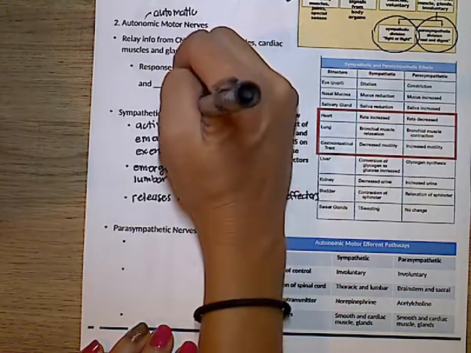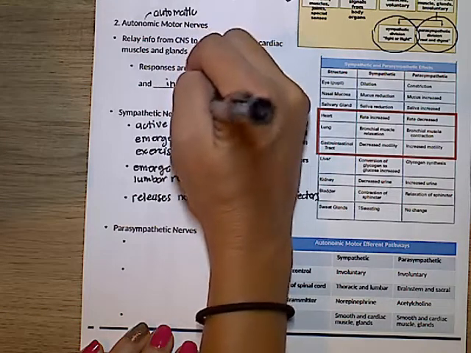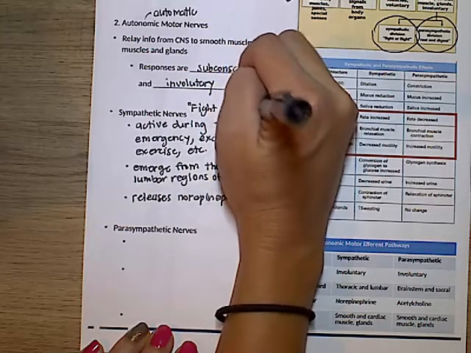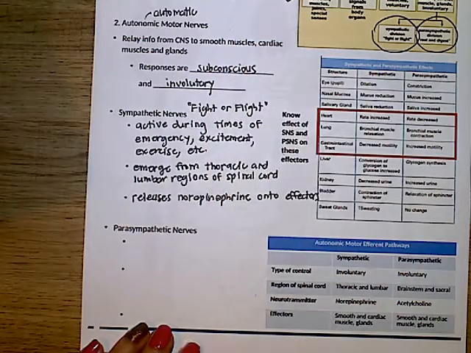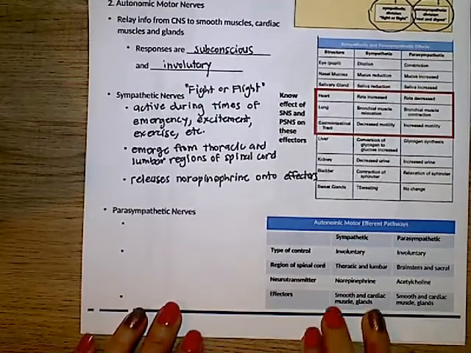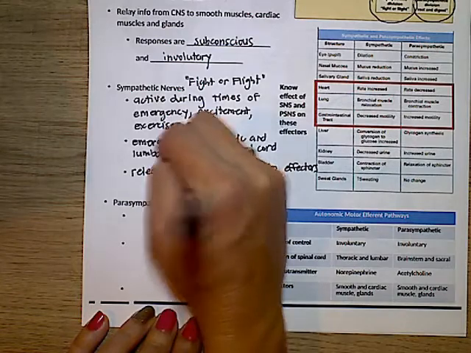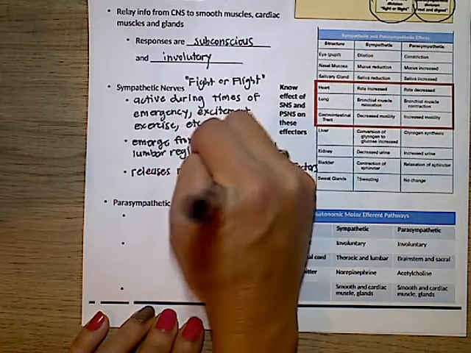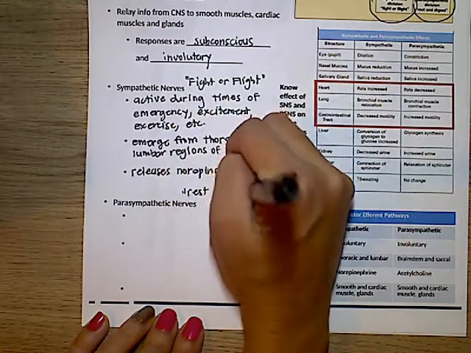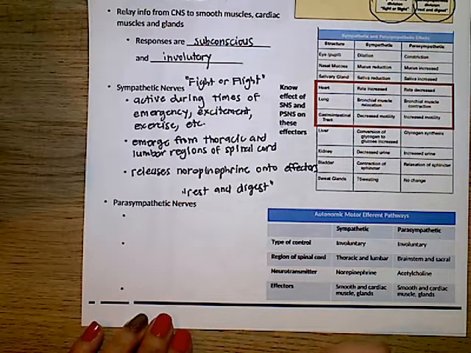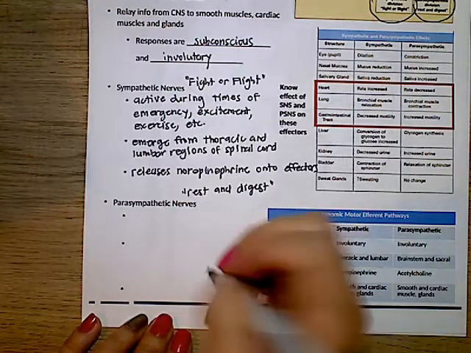So sympathetic, think fight or flight. And then parasympathetic is when you're just chilling, rest and digest. So parasympathetic nerves are active during rest and digestion.